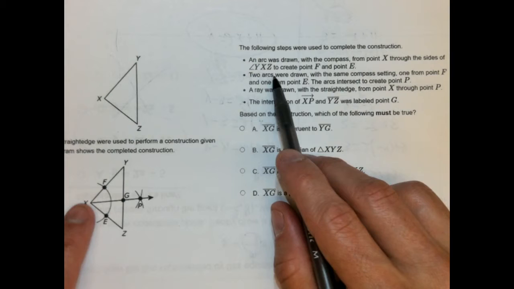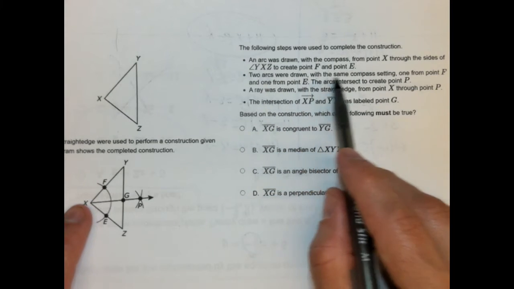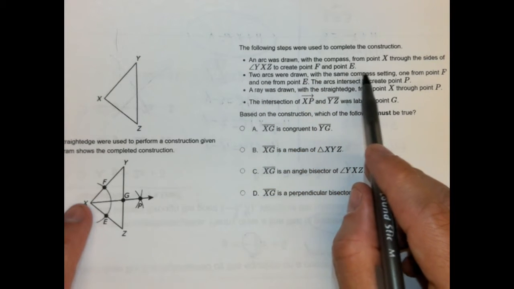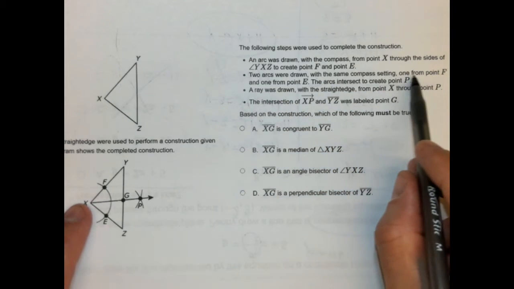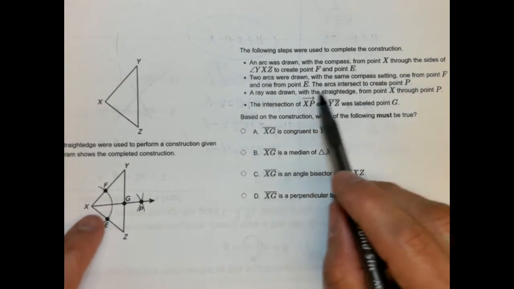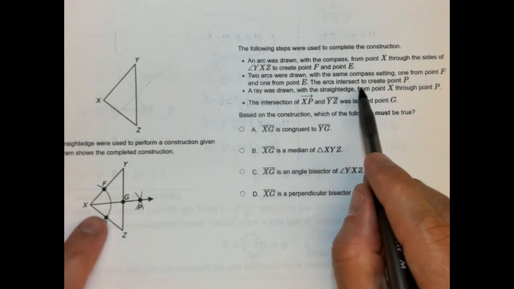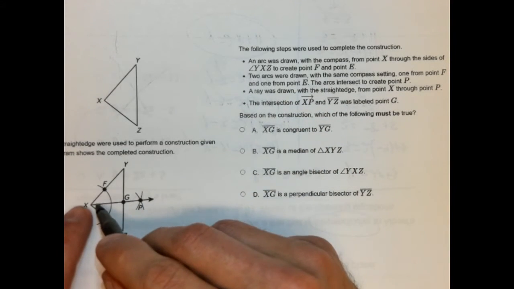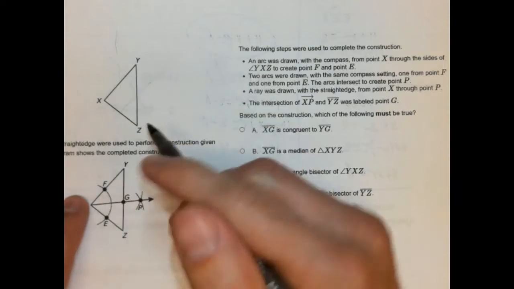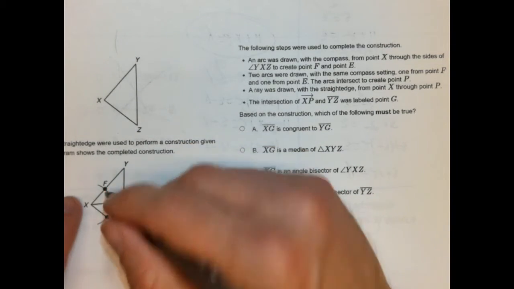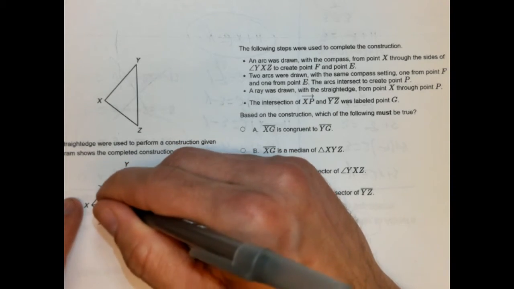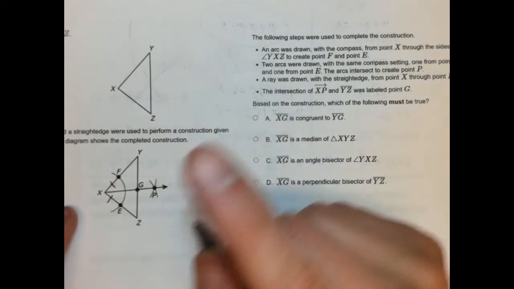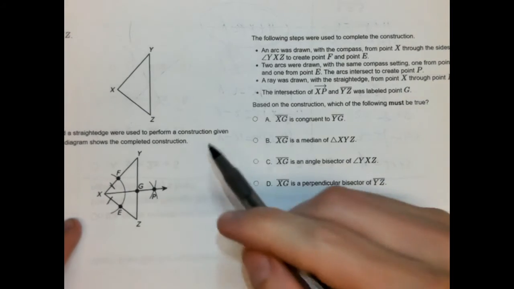Two arcs are drawn with the same compass setting, one from point F and one from point E. The arcs intersect to create point P. So first you start with the compass on a setting, you draw it, right? So these are going to be equidistant from here. We know that because it starts here. So right off the bat, we know that those two segments are congruent. That's important.